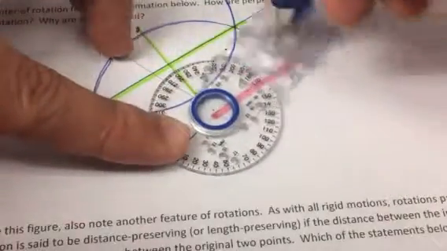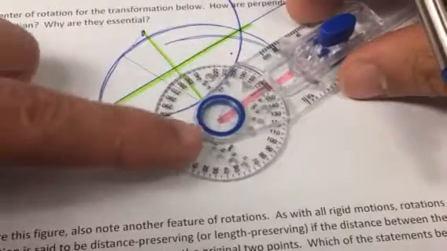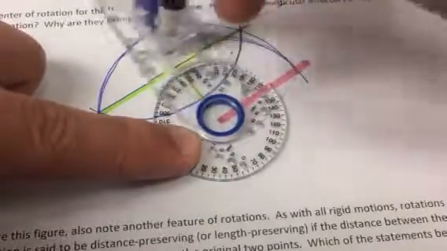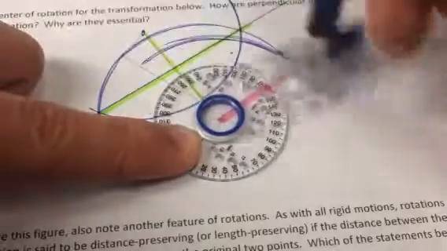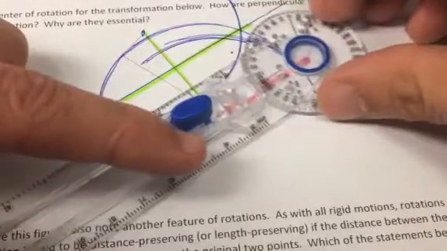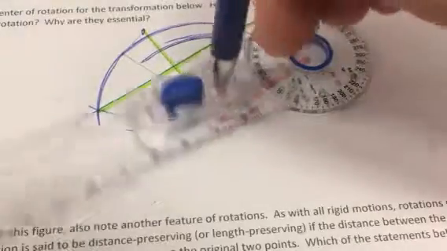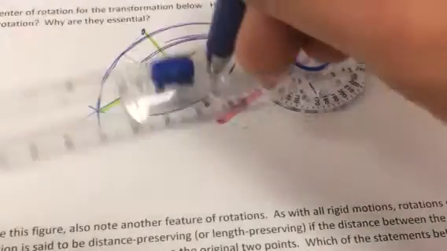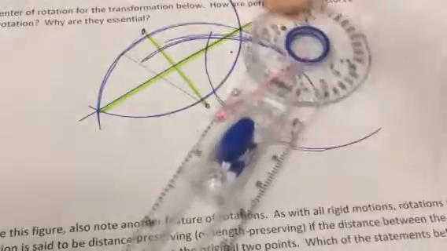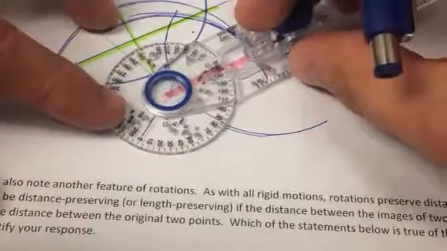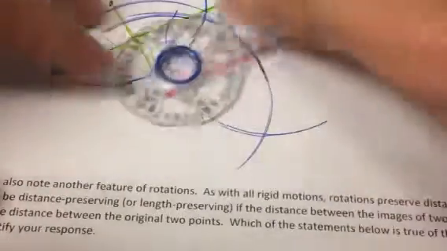So put your point. Oh, it keeps moving. Just like so. Flip it. Do it again. Just like so. And then connect where they intersect.